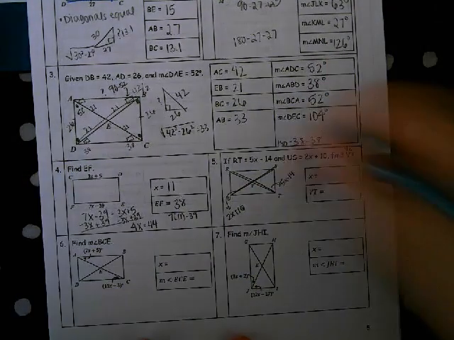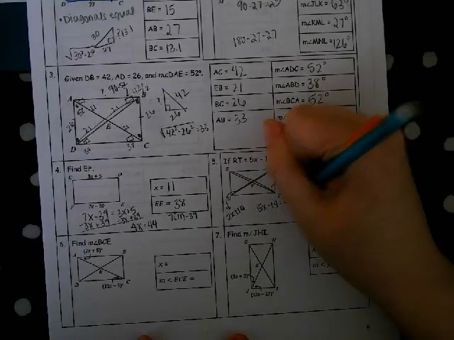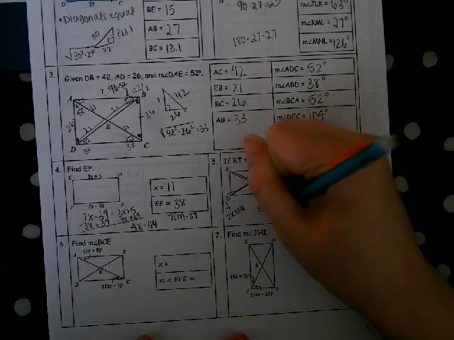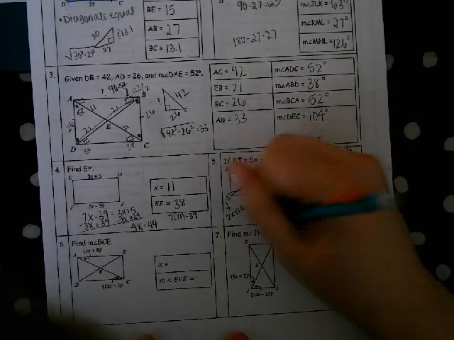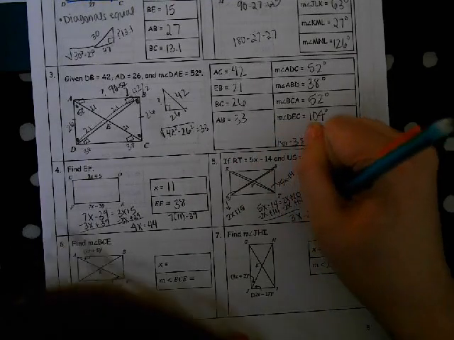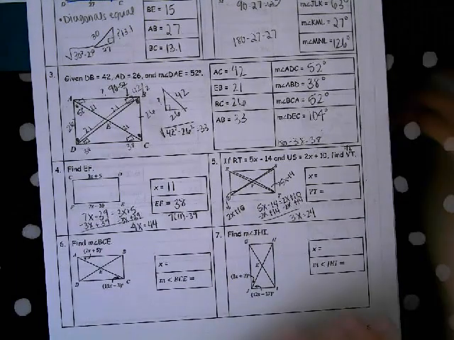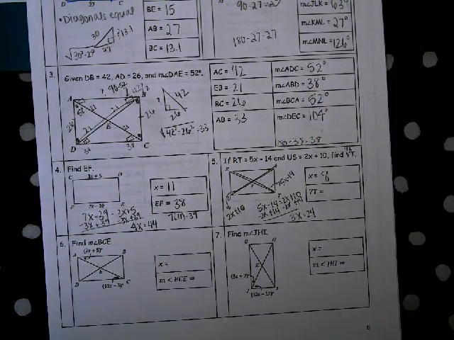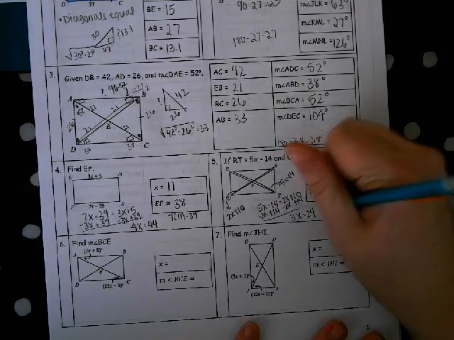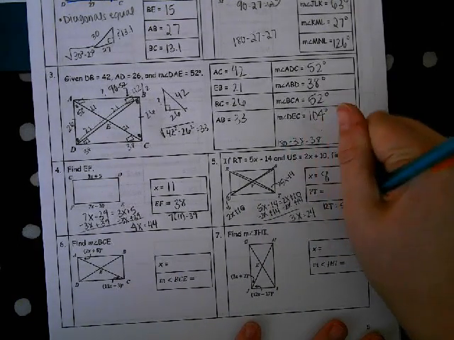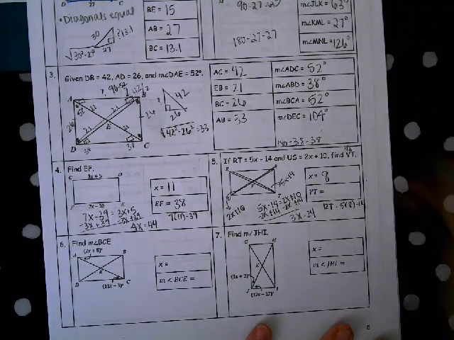So same steps as before. Work through this one quickly. Same steps as before: move your letters to the left, constants to the right, divide whatever is left by whatever's in front of x, so that gives me an x value of 8. Now I need VT, so I'm going to plug it in right here to RT. So I know RT is 5 times 8 minus 14, which gives me 26, so RT is 26.